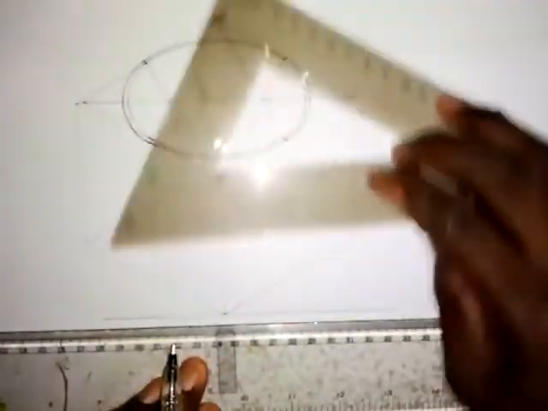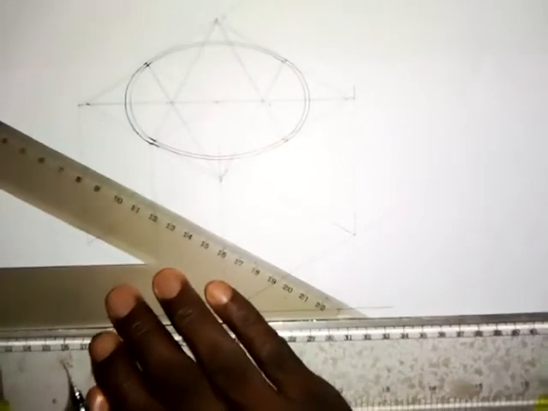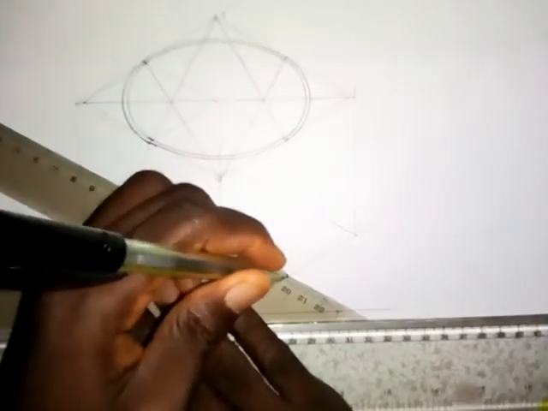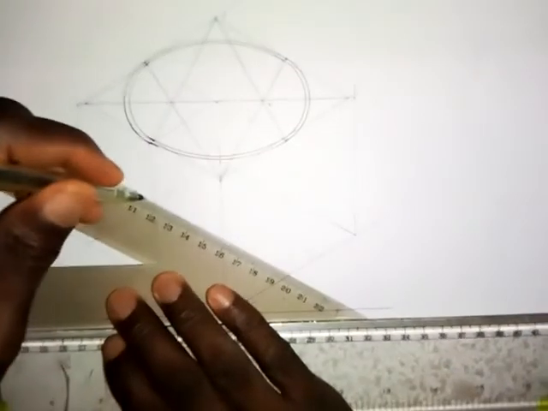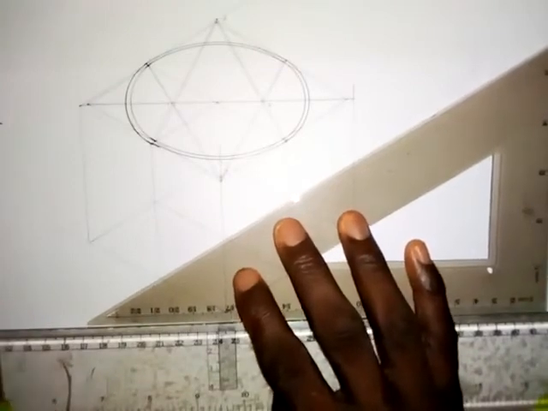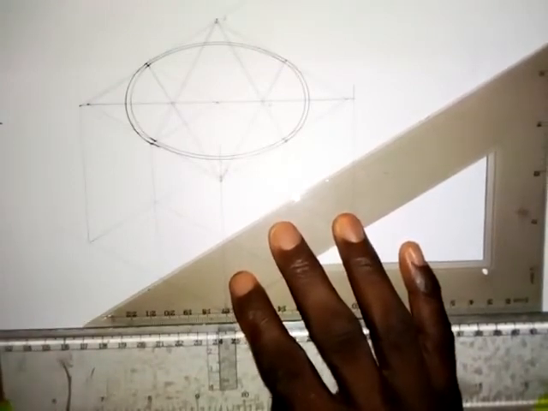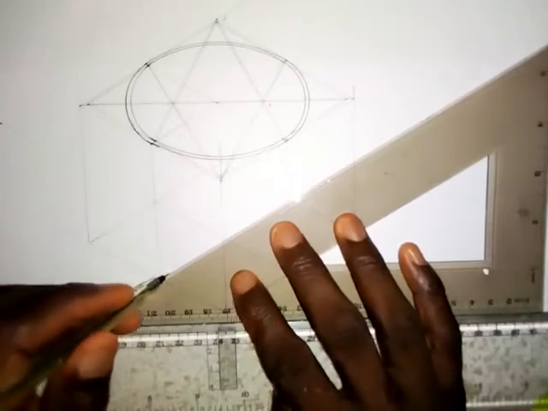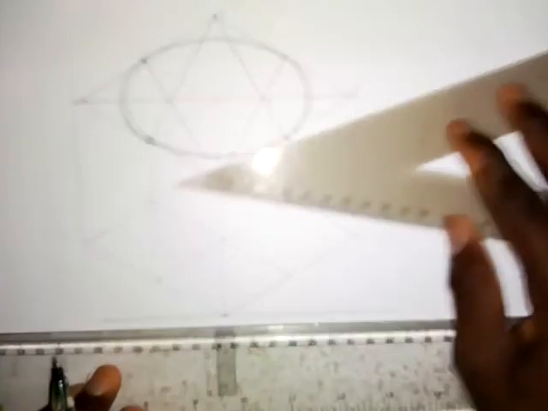Okay, so now this will be transferred to the other side from this point. So draw a line from here to the other side and do the same thing here, so that we can get the midpoint and get the center of that square at the bottom. Okay, so this is it.